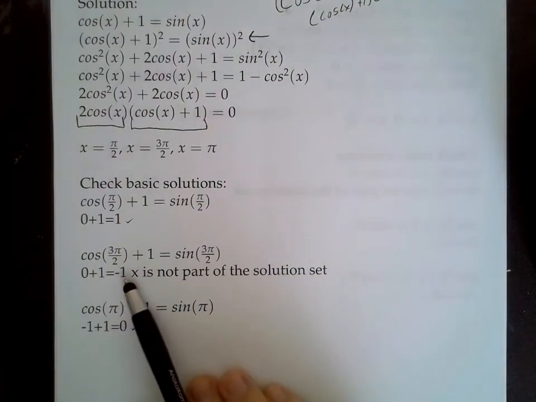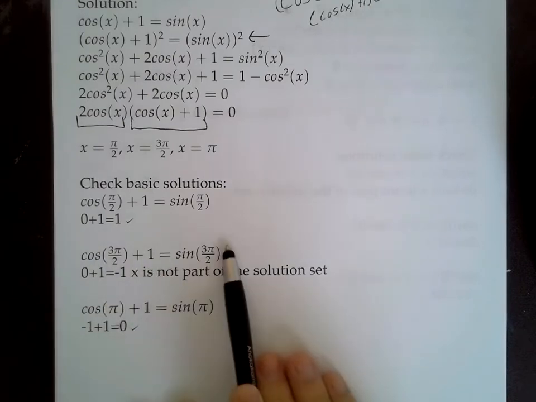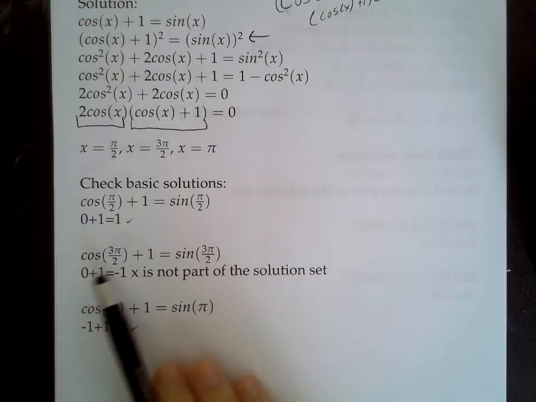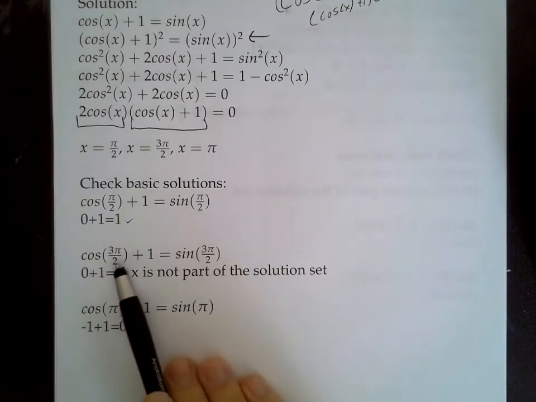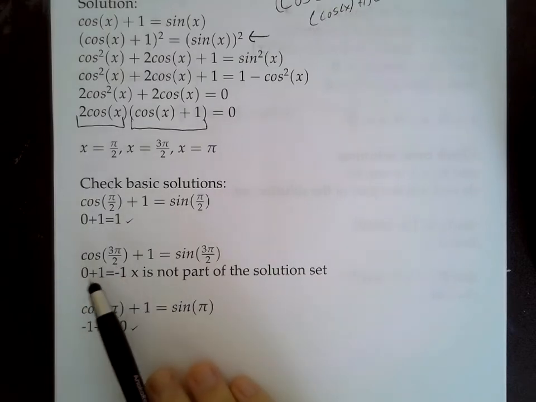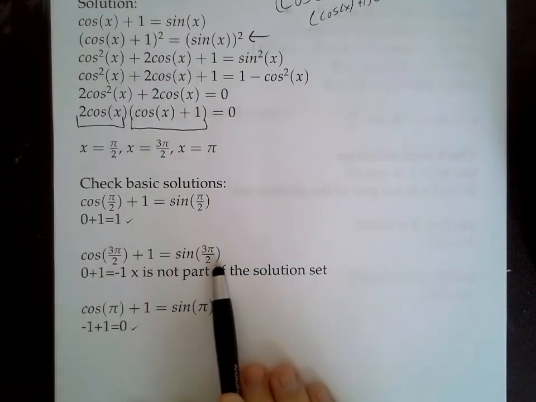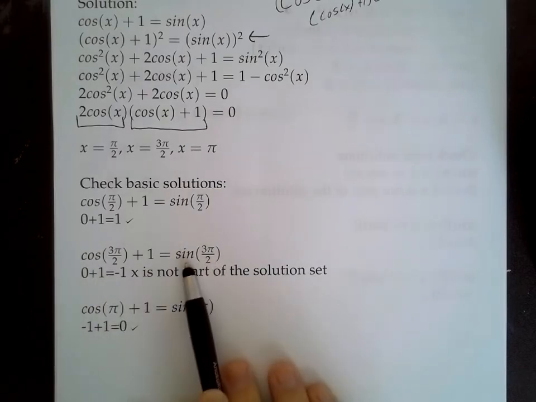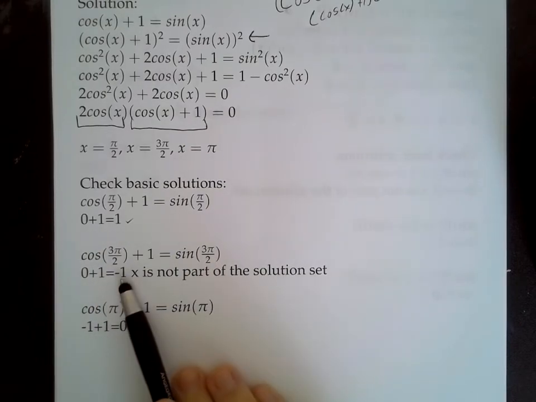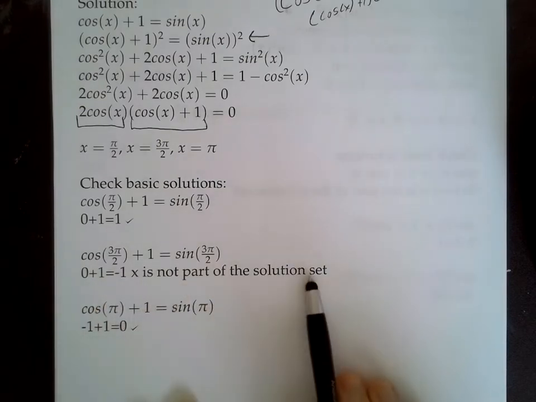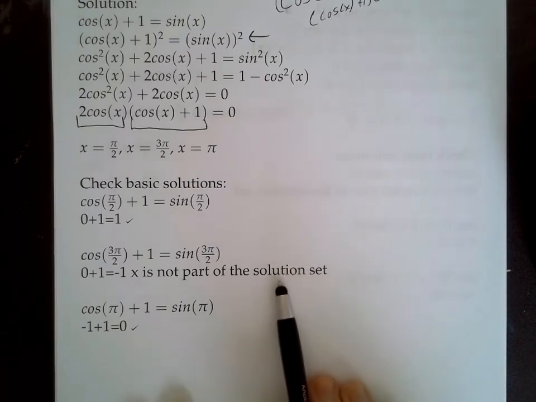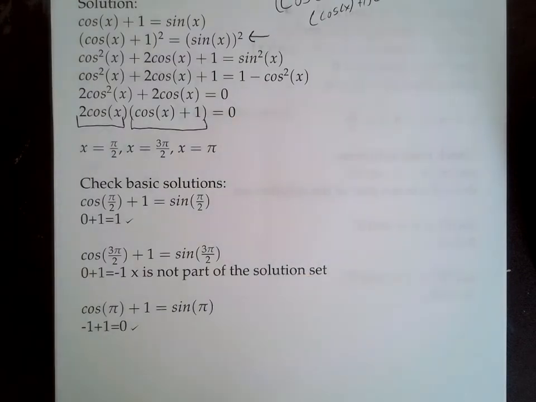So let me check my second one. I get cosine of 3 pi over 2 plus 1 is equal to sine of 3 pi over 2. Cosine of 3 pi over 2 is going to be 0, and then I have plus 1, and sine of 3 pi over 2 is equal to negative 1. So this gives me 1 is equal to negative 1. Since this is not true, this is not going to be part of our solution set. So this is one of those extraneous solutions that I'm not going to include.